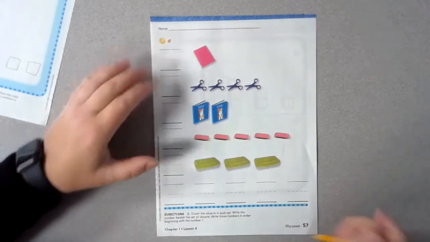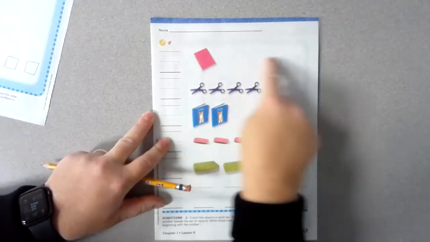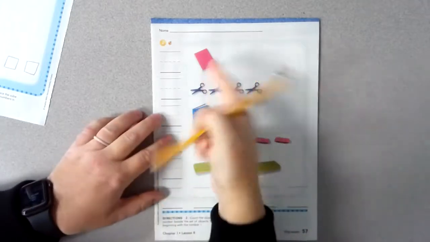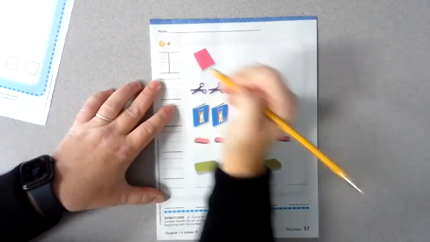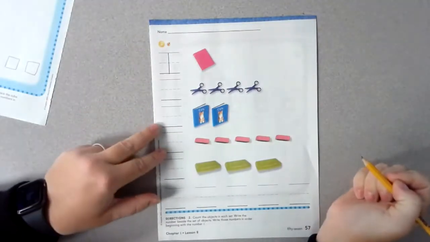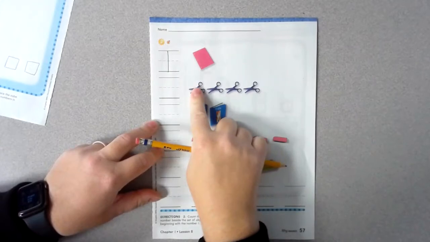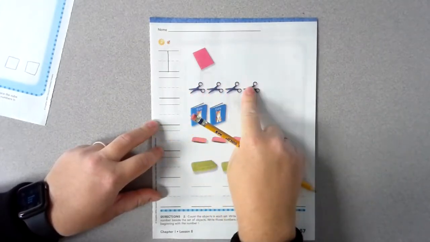So I'm going to do this page with you. Let's count our books. How many pink books do we have? Just 1. So we're going to put a 1 here. Pull down once, then you're done. That's the way to make a 1. And then we have our scissors. 1, 2, 3, 4.